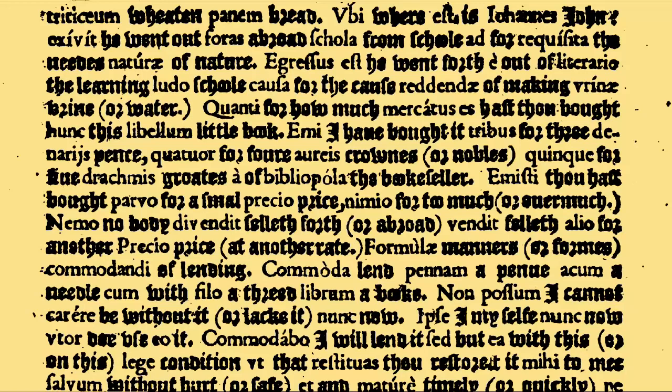Formulae commodandi. Commoda pennam. Commoda acum cum filo. Commoda librum. Non possum carere nunc. Ipse nunc utor eo. Commodabo, sed lege ut restituas mihi salvum et mature. Now I'm going to go back and read you just the English, and while I'm reading the English, you can follow along in the Latin.